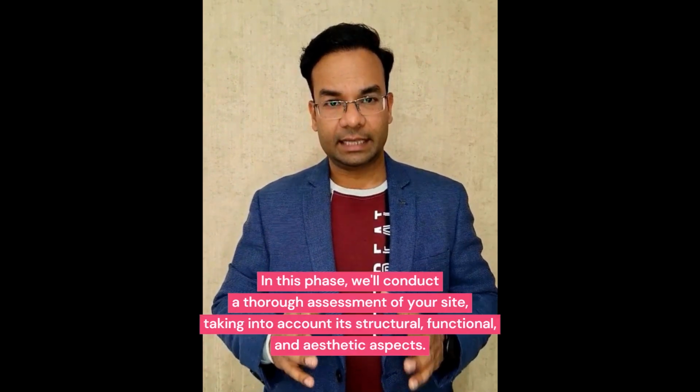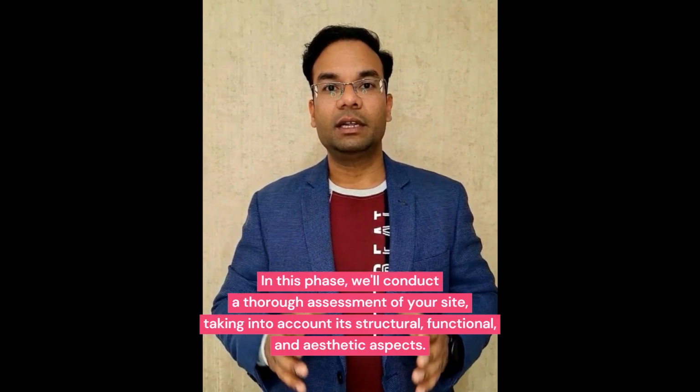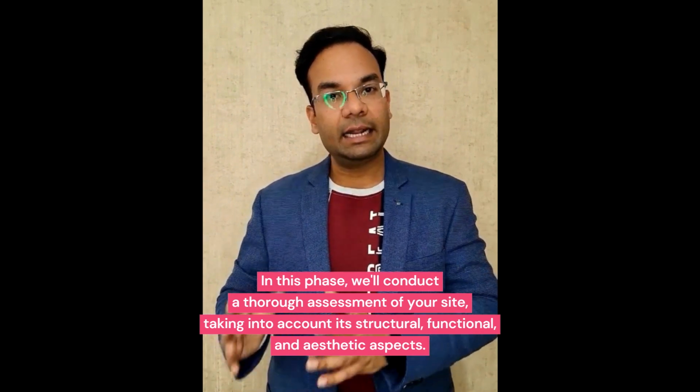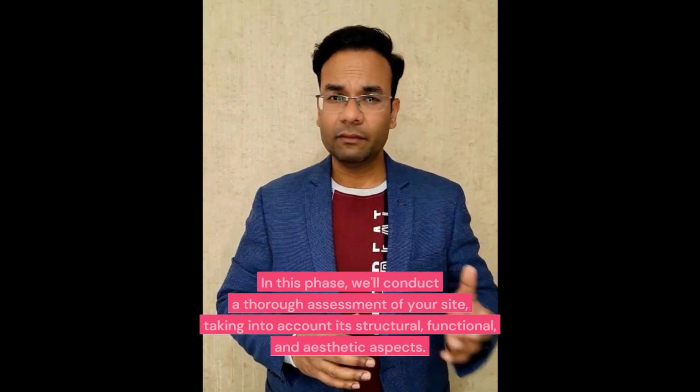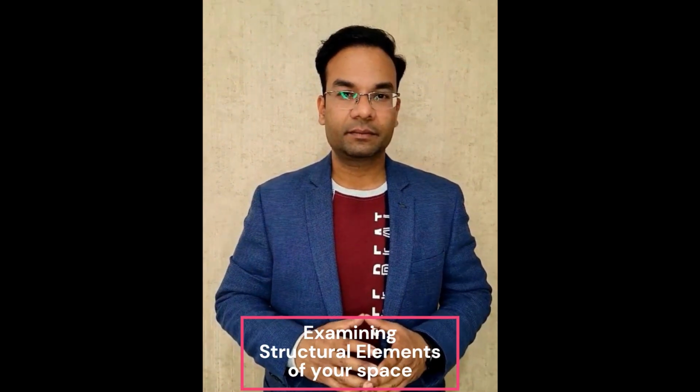In this phase, we'll conduct a thorough assessment of a site, taking into account its structural, functional, and aesthetic aspects. Whether you're renovating a cozy apartment or a sprawling villa, understanding the nuances of a space is essential for creating a design that not only meets your needs but also enhances the overall functionality and appeal of your home. Let's begin by examining the structural elements of your space.